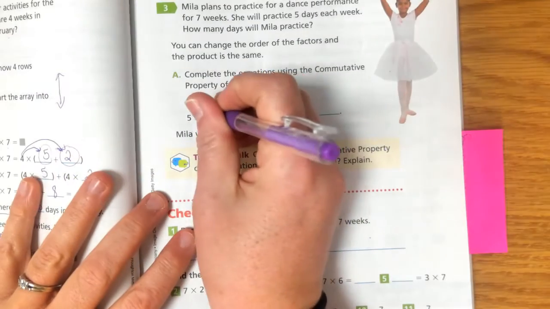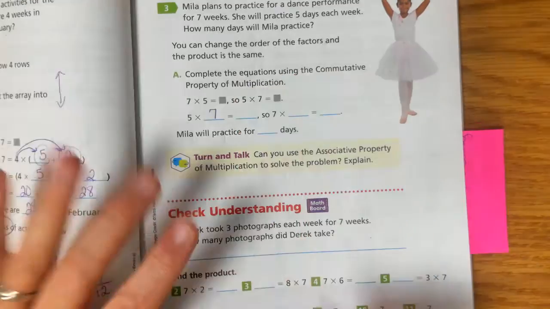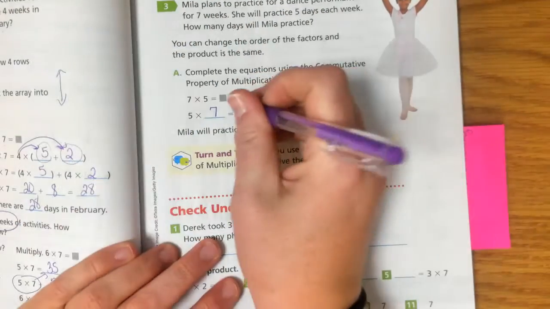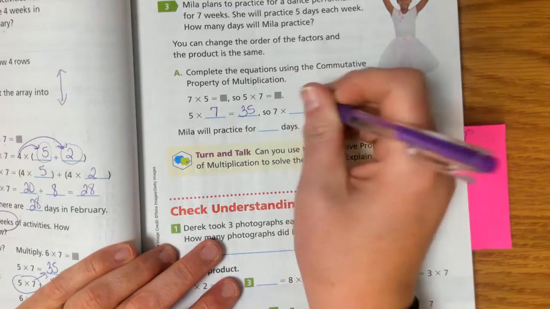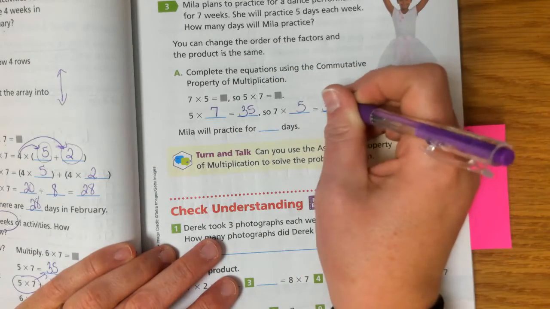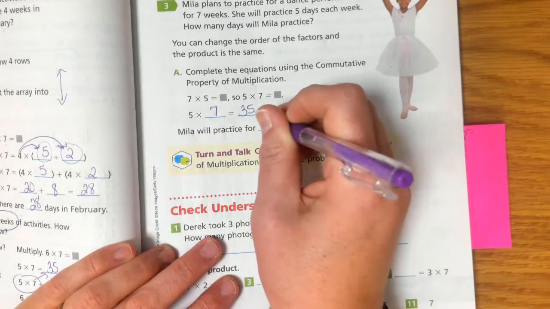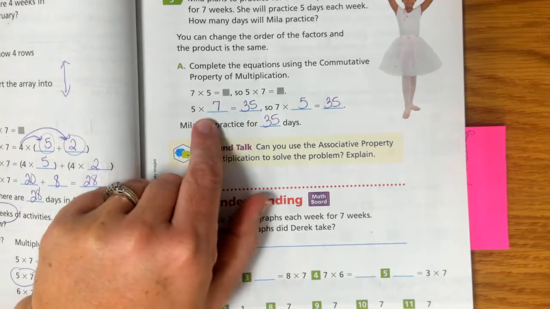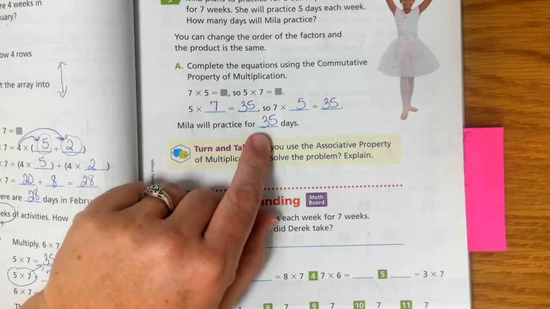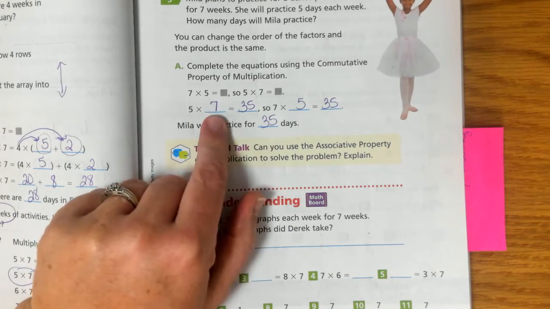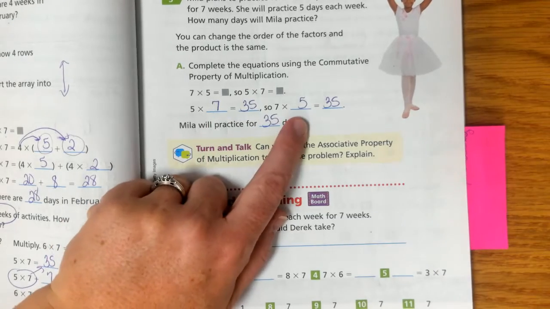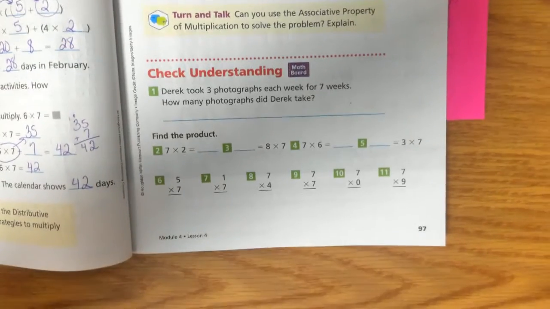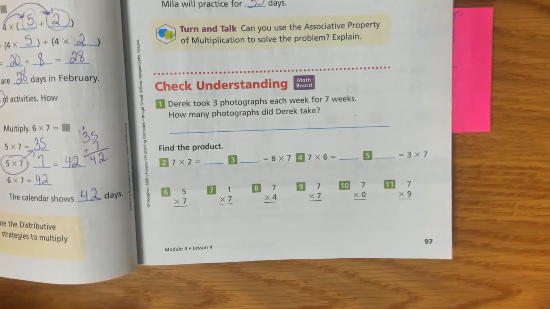So 5 times 7 equals 5, 10, 15, 20, 25, 30, 35. 5 times 7 equals 35. So that means that 7 times 5 equals 35. So Mila is going to practice for 35 days. It doesn't matter the order you put your multiplication problem in, you're going to get the same answer. Right? 5 times 7, 7 times 5. They both equal 35. Okay, let's do some checking for understanding.